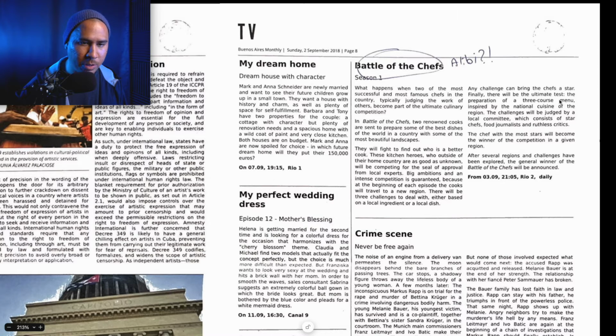Finally, there will be the ultimate test, the preparation of a 3-course menu inspired by the national cuisine of the region. The challenges will be judged by a local committee which consists of star chefs, food journalists, and ruthless critics. The chefs with the most stars will become the winner of the competition in a given region. After several regions and challenges have been explored, the general winner of the Battle of the Chefs will be announced.